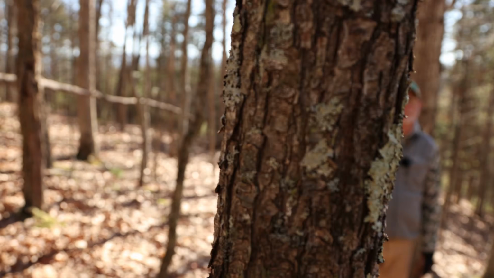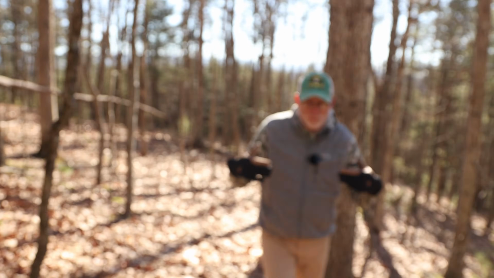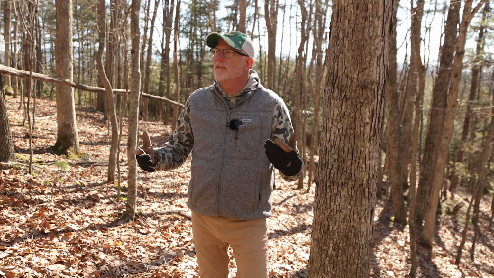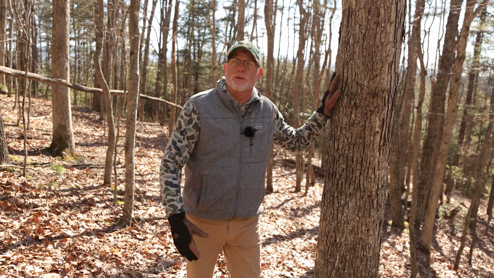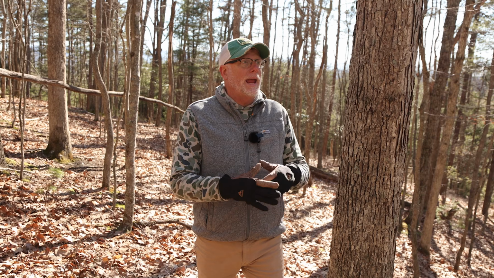As you decide to do some crop tree release or oak release on your property, you might come across a stand like where we're at now, where there's a variety of oaks. It's nothing but oak trees. There's white oaks, like this tree, there's red oaks, there's chestnut oaks. And that's a great situation to be in.